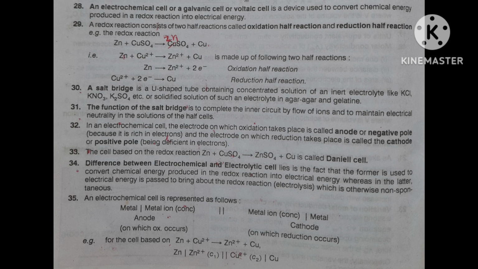In the beginning I told you both are the same. At the saturated point, both values are the same. Hence, in place of molarity, now you are writing lambda m at infinite dilution, meaning lambda m at zero concentration, or infinite, whatever symbol you want to write.